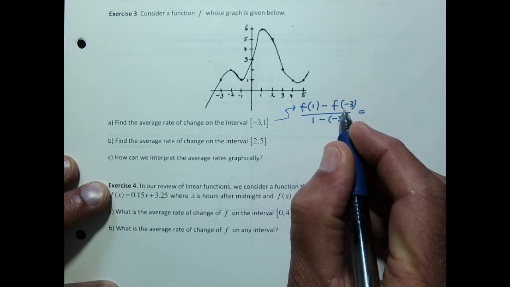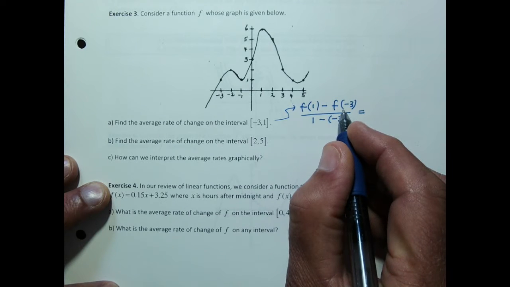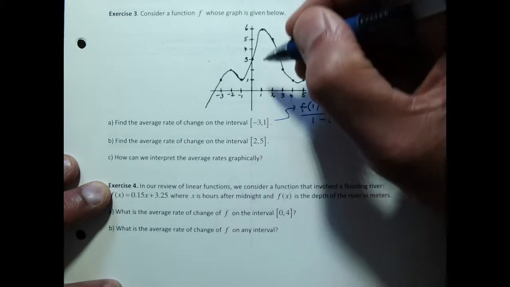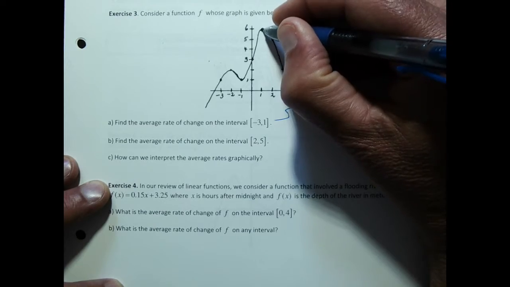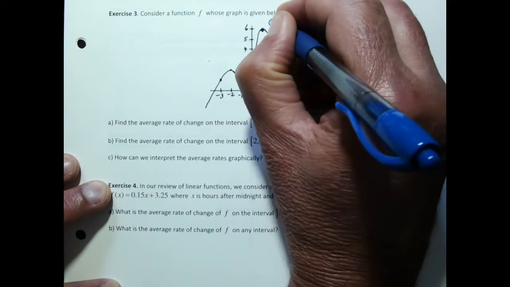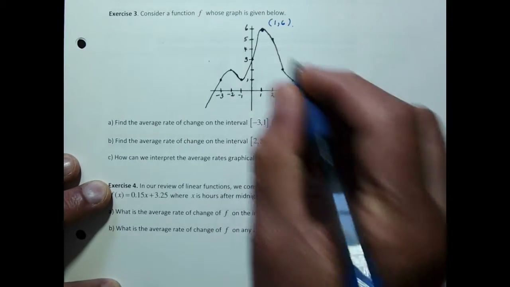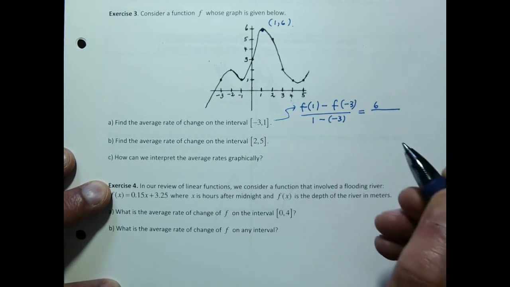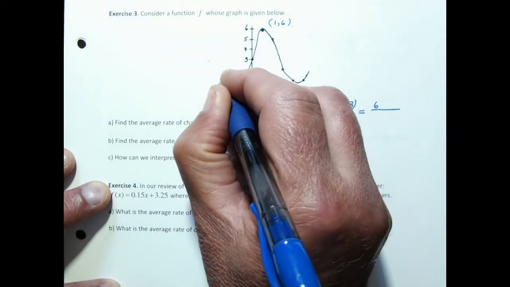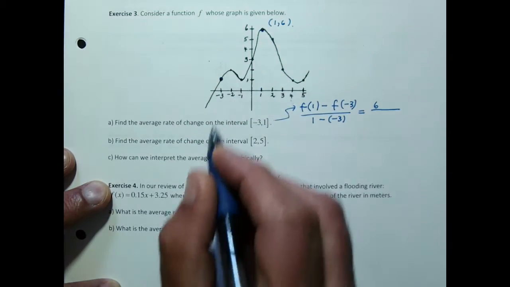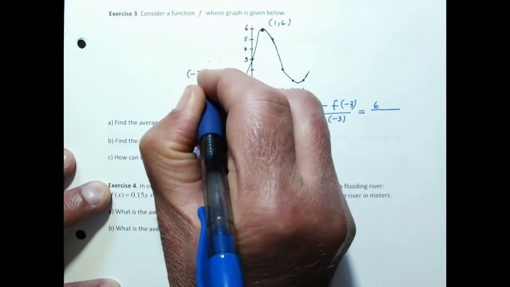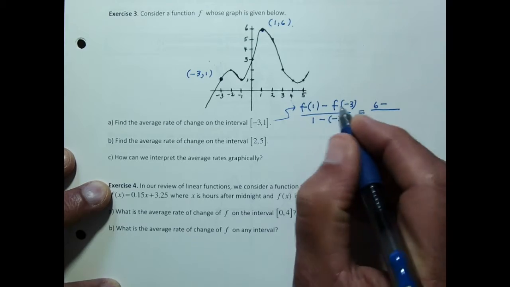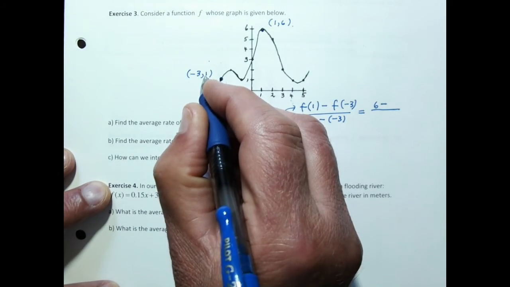So f of 1 and f of -3 are output values that I can get from the graph. Let's look at those 2 points here. This point right here has coordinates 1, 6. So that 6 is f of 1. I also need f of -3. -3's point is here. That's the point -3 comma 1. So the output value for -3, the y value, is 1.